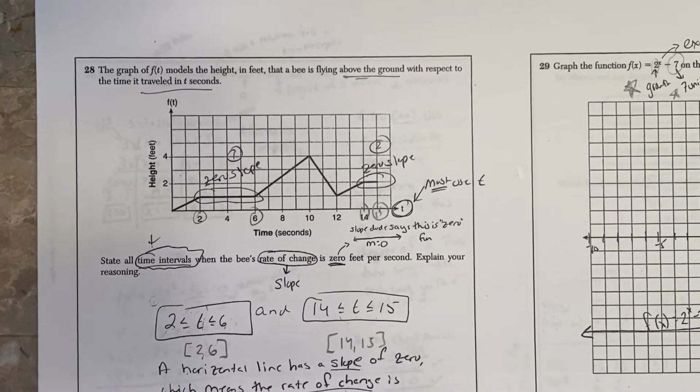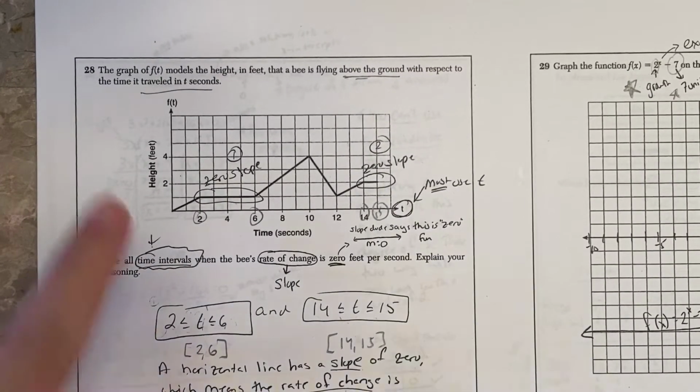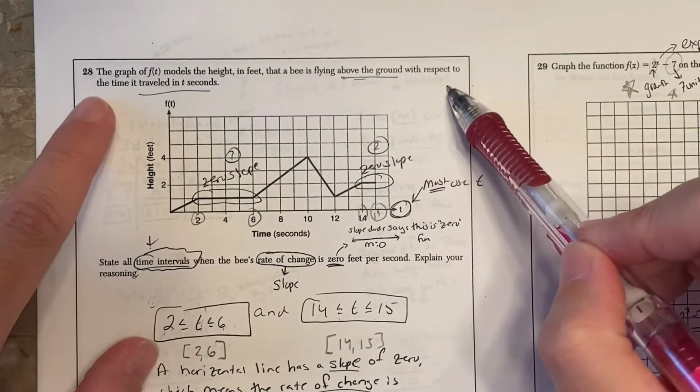All right, 28. The graph of f of t models the height in feet that a bee is flying above the ground with respect to the time it traveled.